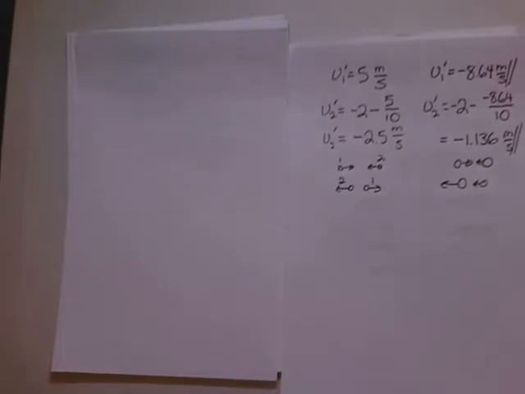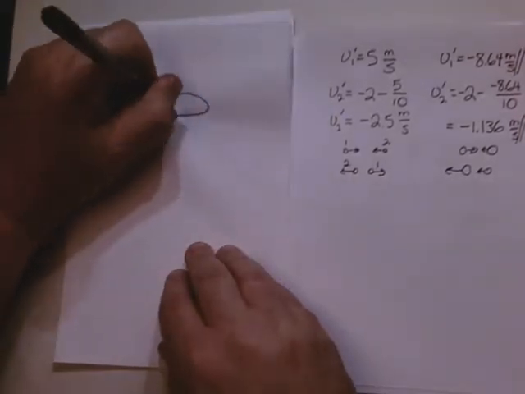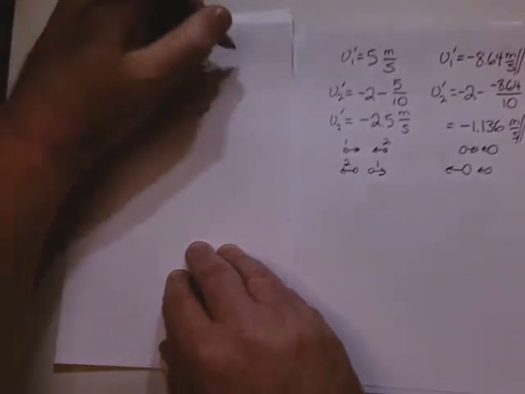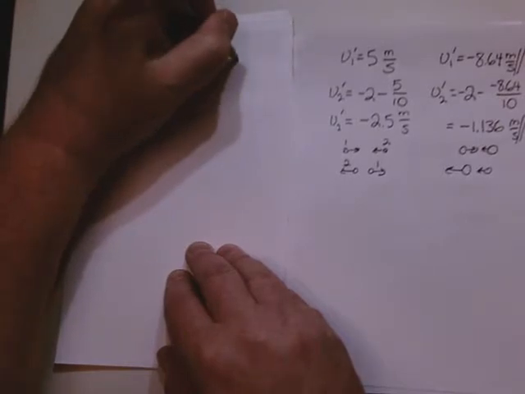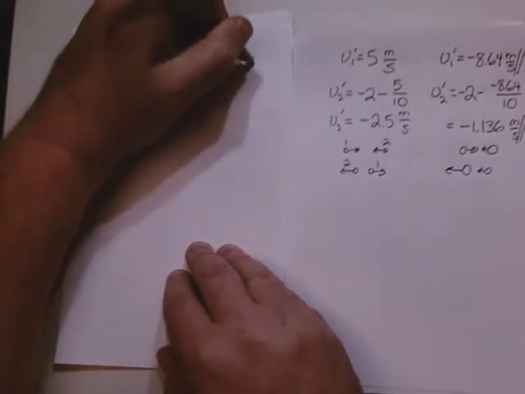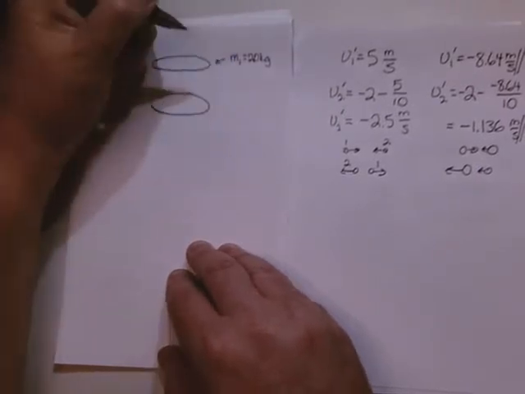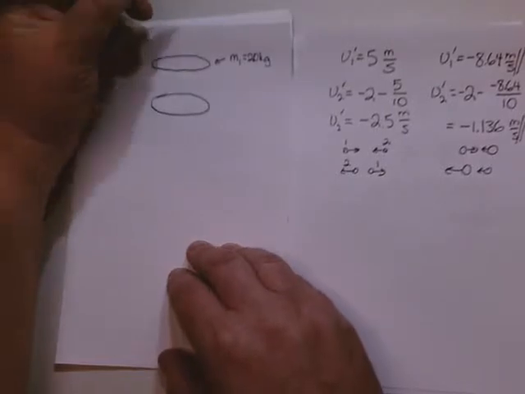Okay. Conservation of angular momentum. For something like this, an example that I have is you've got two disks. The mass of disk 1 is 20 kilograms. Think of this as a big record player, a huge record player.